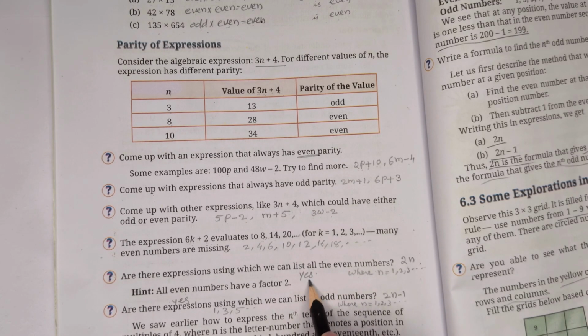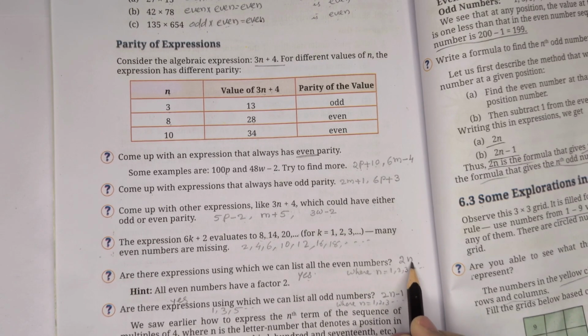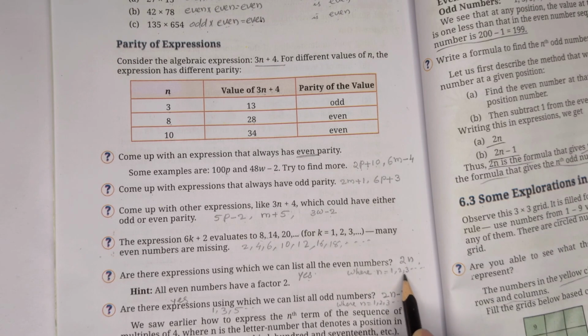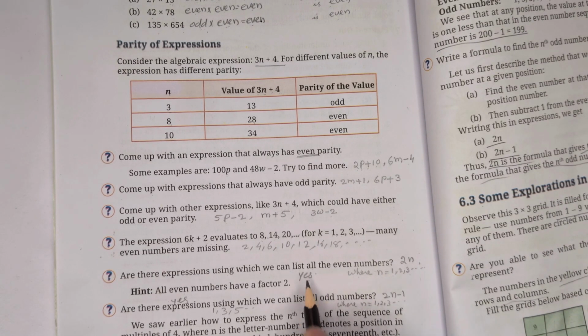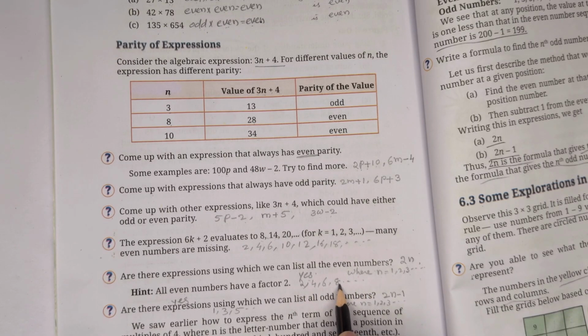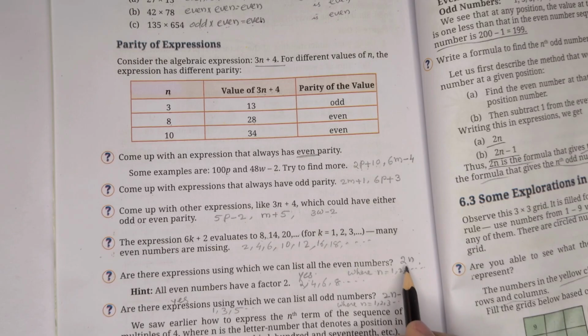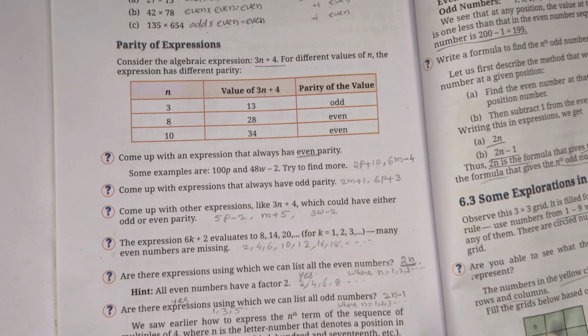Yes. We can use the expression 2n. When n is equal to 1, 2, 3, we will get the answer. When n is equal to 1, we will get the first even number, 2. When n is equal to 2, 4. N is equal to 3, 2 into 3, 6. N is equal to 4, 2 into 4, 8, etc. So 2, 4, 6, 8. All even numbers will come over there. So the expression is 2n to represent all even numbers.